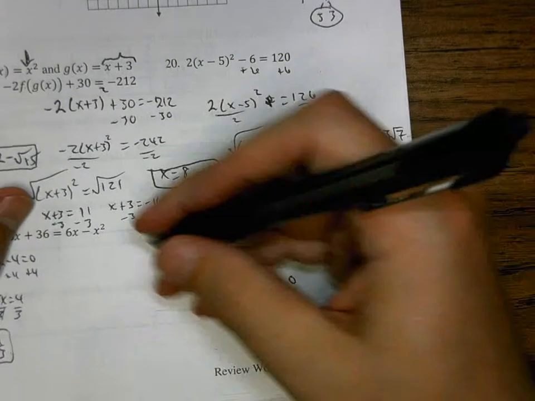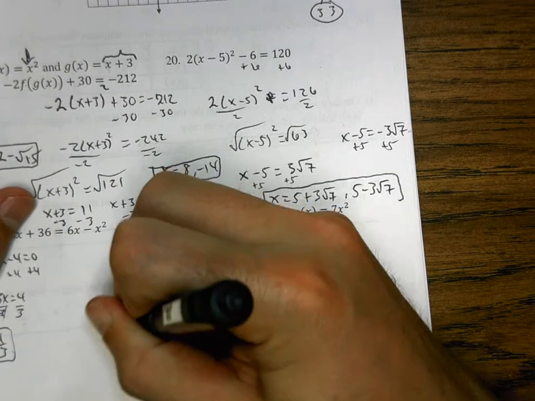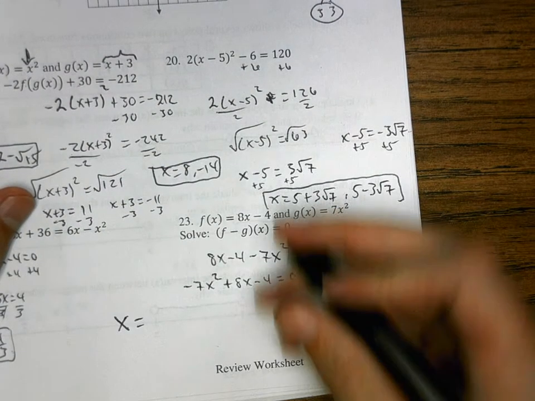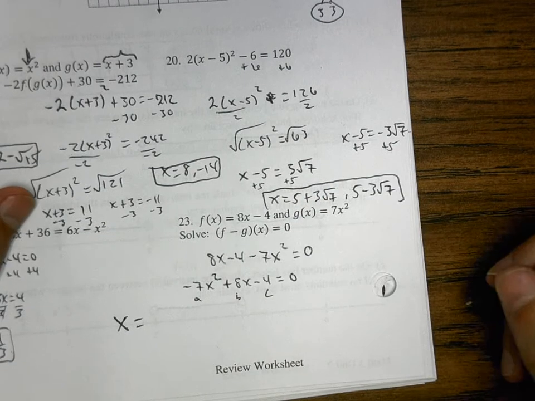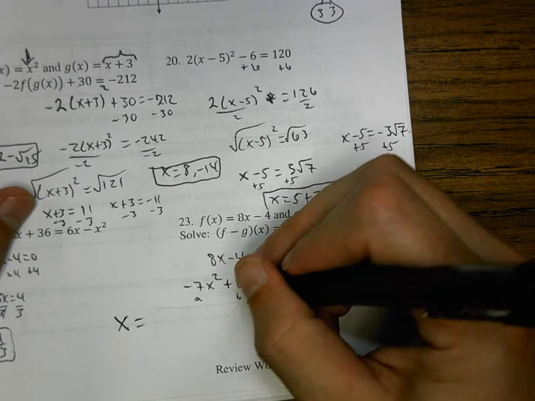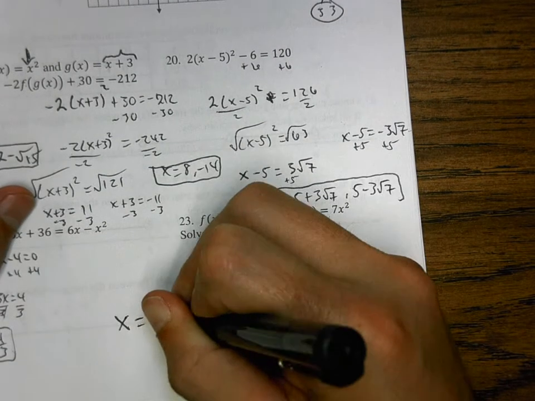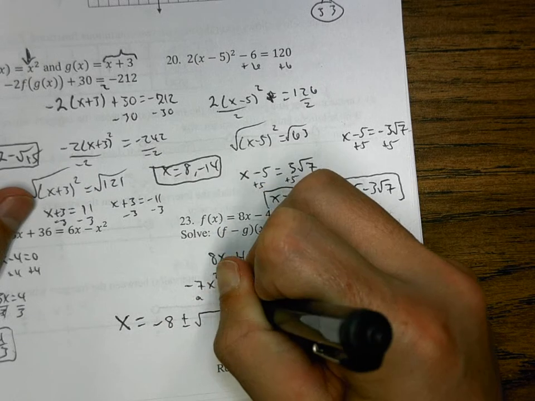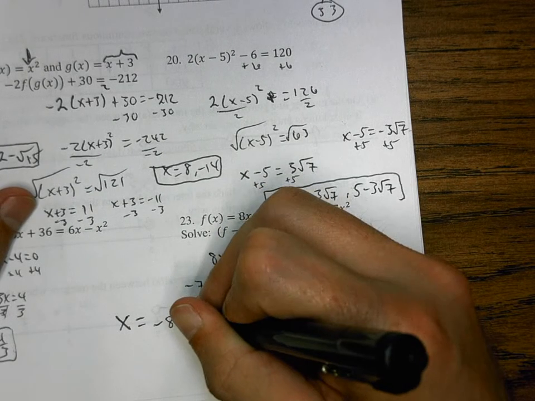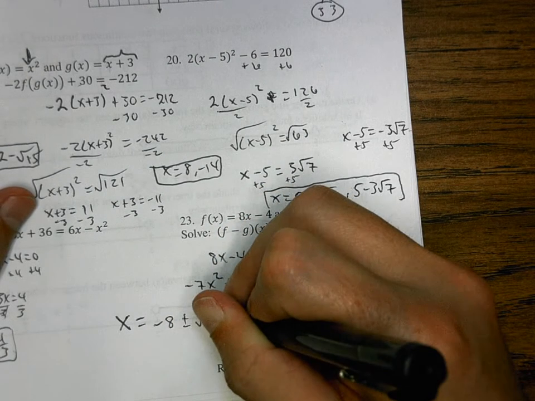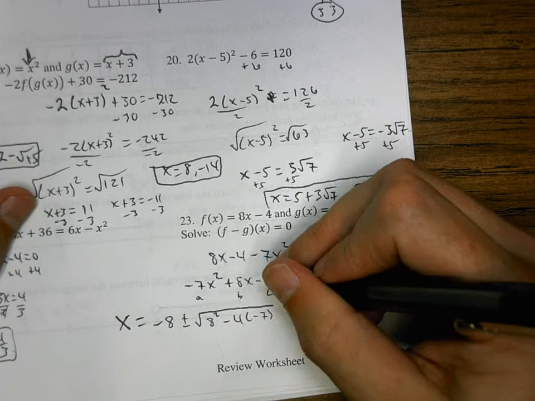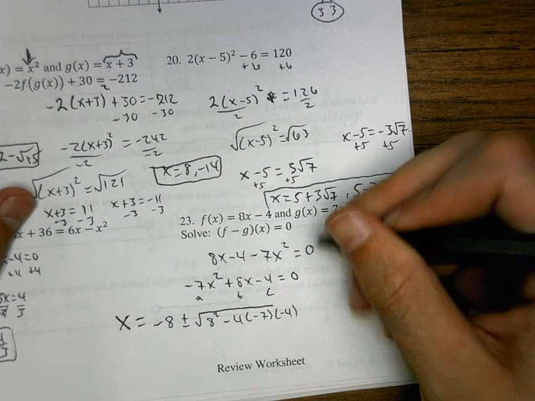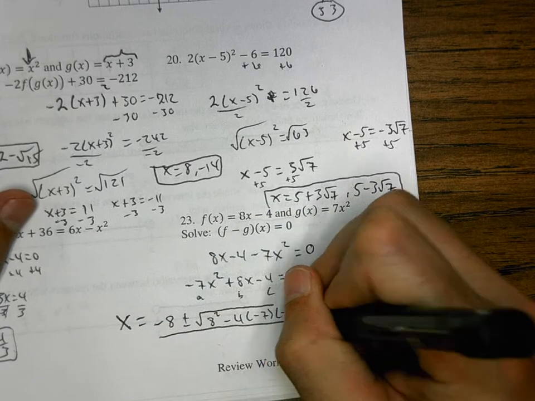X equals, b is 8. Our a is always in front of x squared. Our b is in front of x, and c is all by itself. So it's negative b, negative 8, plus or minus the square root of b squared, so 8 squared, minus 4 times a, which is negative 7, times c, which is negative 4, all over 2 times negative 7.